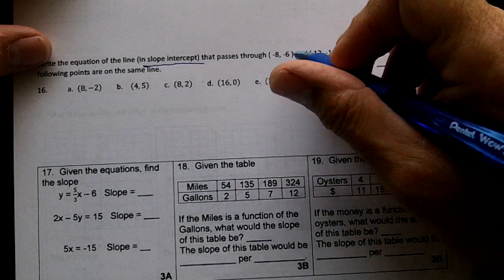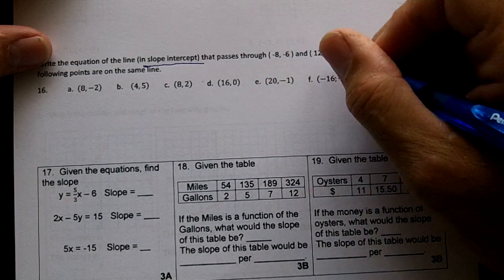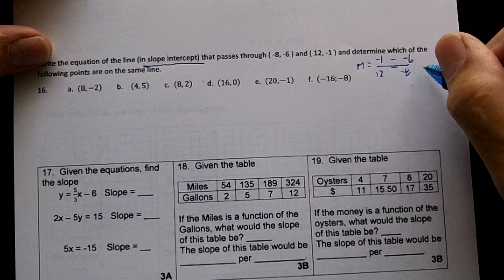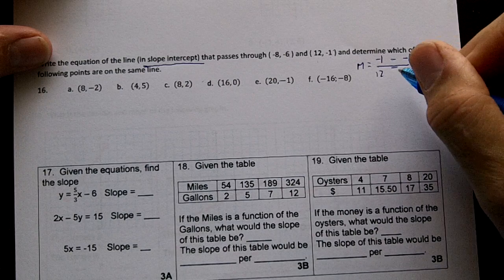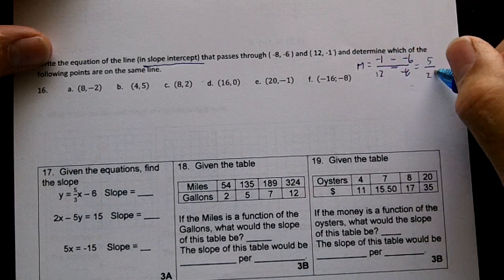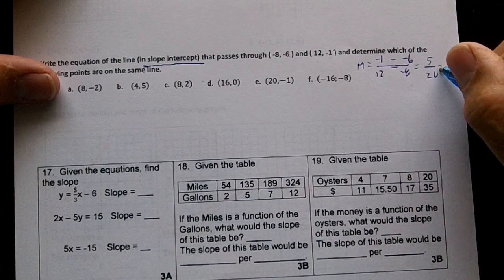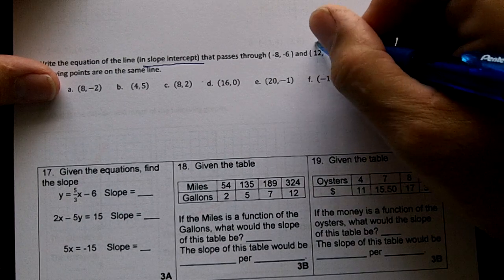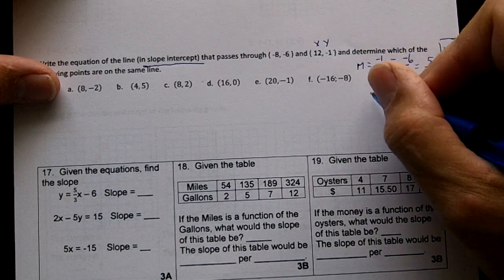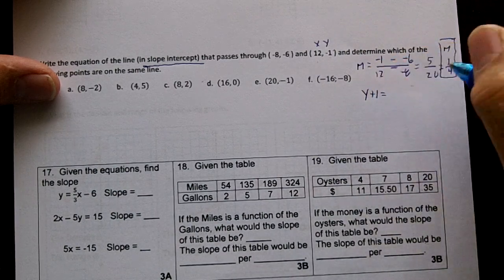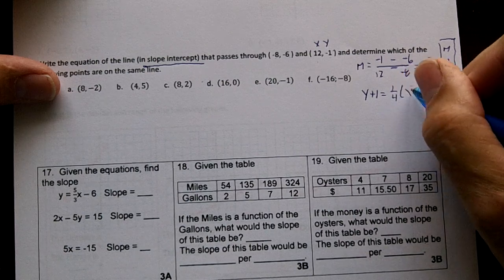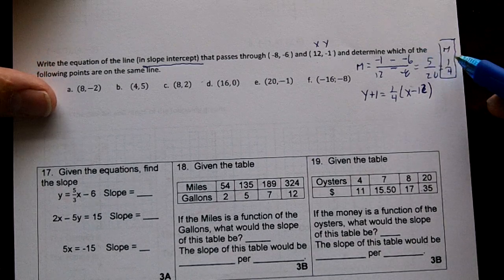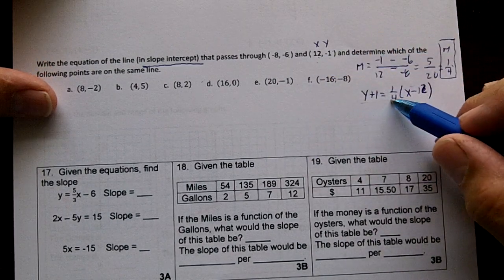Okay, so my y's are -1 and -6, and my x's are 12 and -8. So -1 plus 6 is 5, and 12 minus -8 is going to be 20, and my slope is going to end up being 1/4. And I'm going to use this as my x and my y, so I'm going to have y plus 1 equals 1/4 (x minus 12). Okay, so I just got my slope, and I used this as my point, so I have my point-slope.